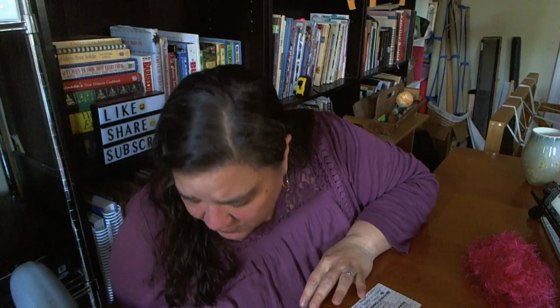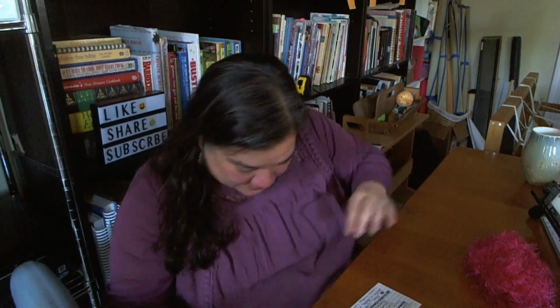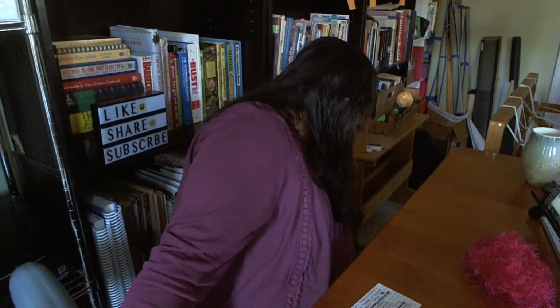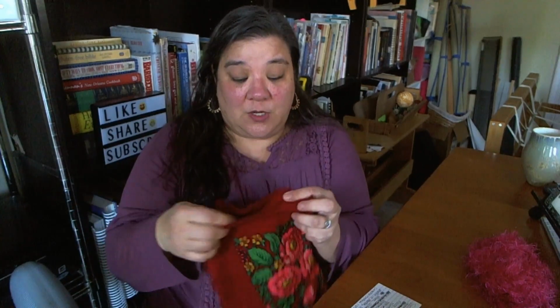And of course, you can always use strips of things like, oh, do I have it with me? Where is it? Oh, like this. I have an old scarf. You could always tear some strips off of this and throw it in. And that's kind of a given. So let's talk about some places where you can find different stuff.